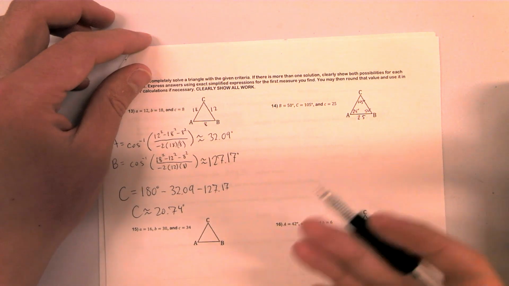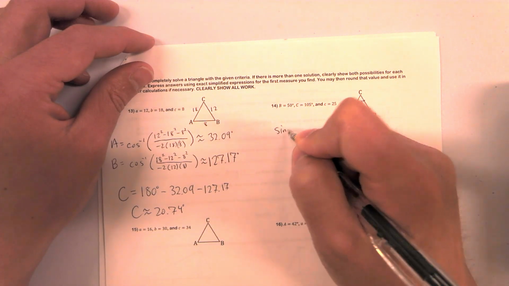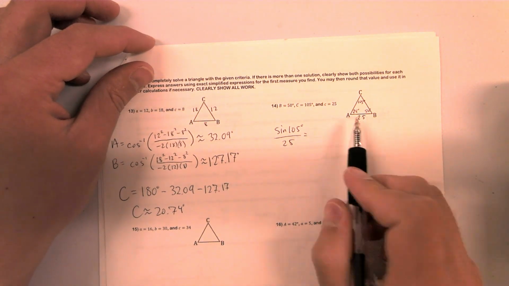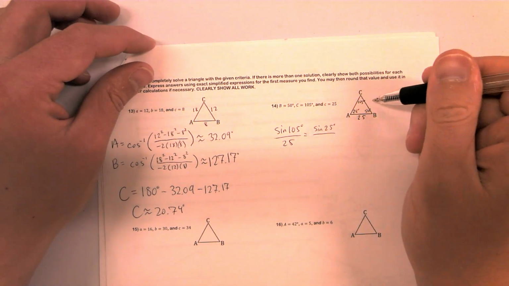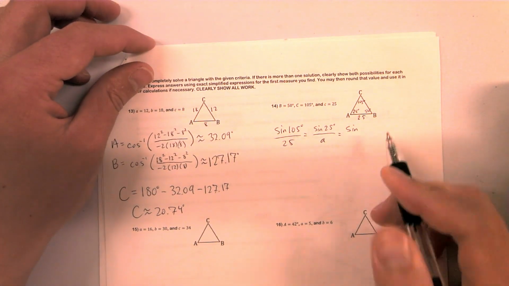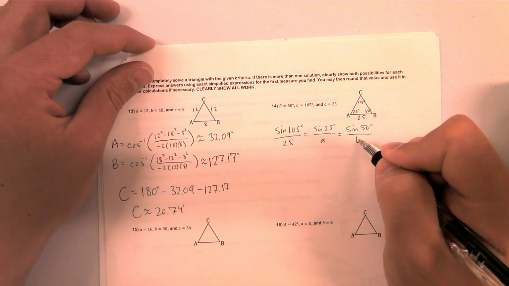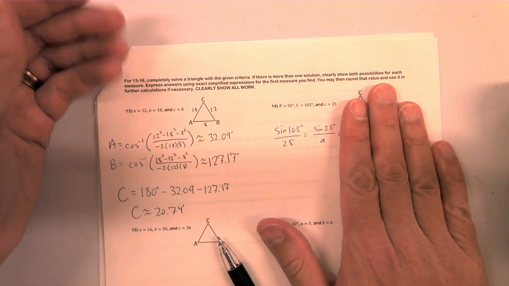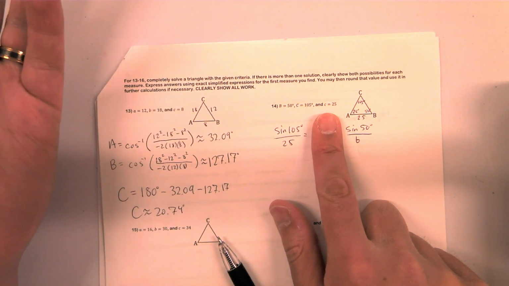Okay, so for your law of sines, you just set up one big proportion. I'll start with my known pair. Sine of 105 over 25 equals sine of the next angle. How about the 25 degrees over the opposite side, A, equals sine of the other angle, 50 degrees, over the opposite side, B. And so I'll just do those two fractions, cross multiply and divide to solve for A, and then I'll do the first and the third fraction, cross multiply and divide to solve for B.